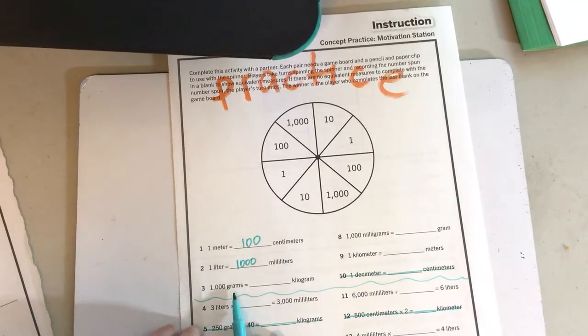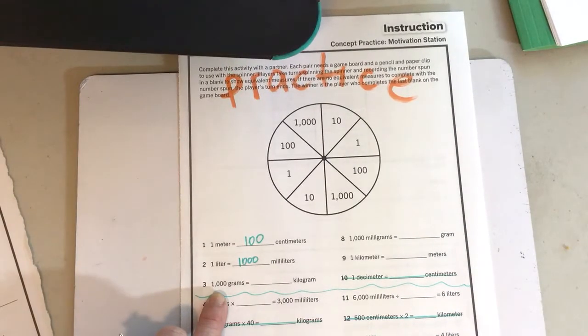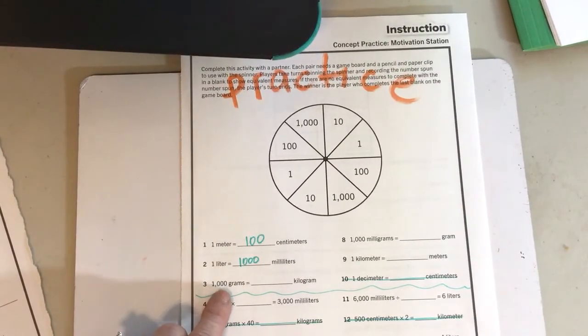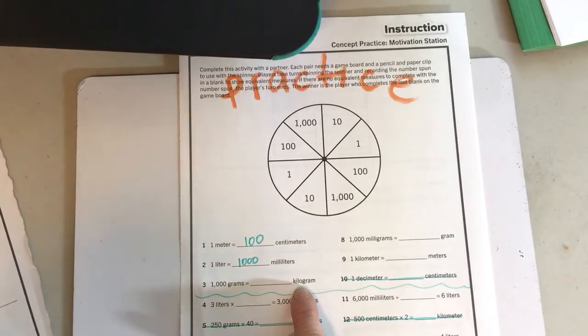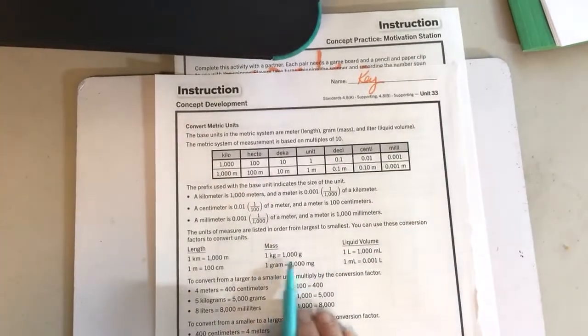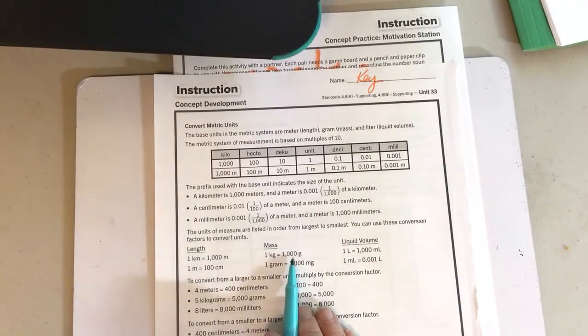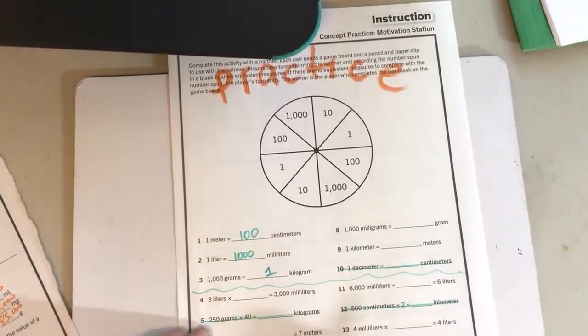All right, and think about the grams and kilograms, okay? A gram was something that was super, super light, about a paper clip, or maybe even lighter than that. What was it, a $5 bill, okay? Think about it. 1,000 $5 bills make up how many kilograms? If you're not sure, we can look back right here, okay? So 1,000 grams equals 1 kilogram, okay? 1,000 grams is 1 kilogram.